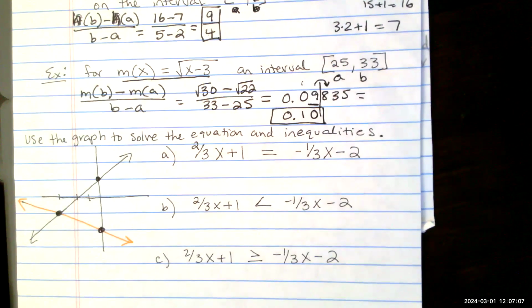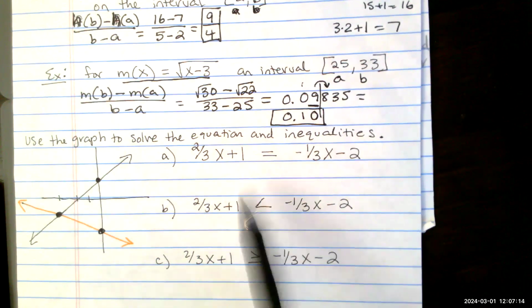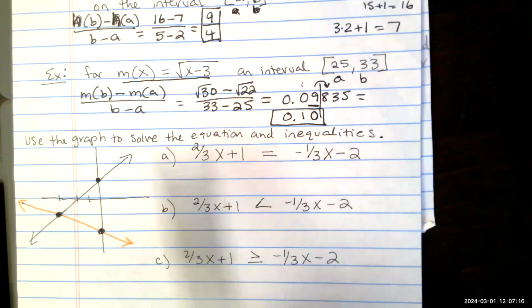Okay? And now for the very last question. Just because it's different, I wanted you to see this one time. It's asking me to not do any algebra or math over here. It's just saying, can you use the graph of these two things to answer these questions?